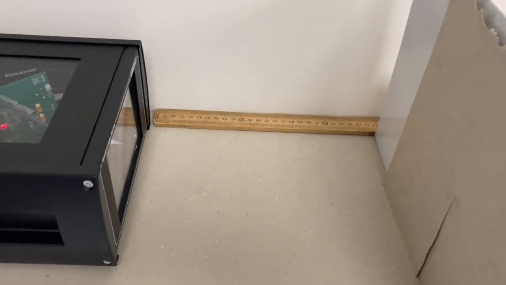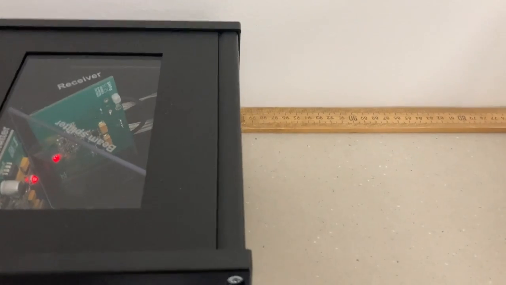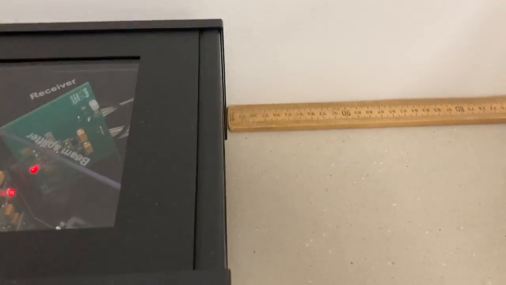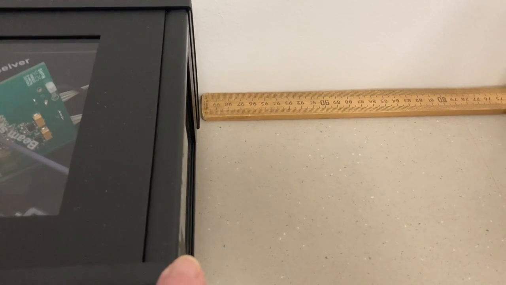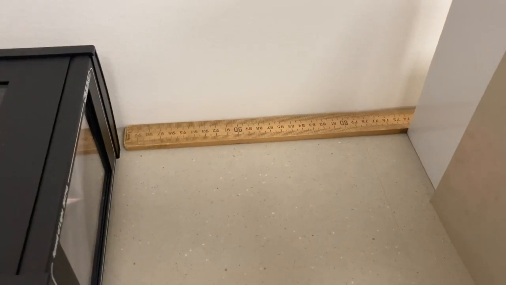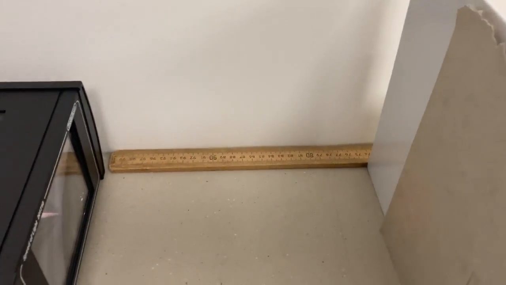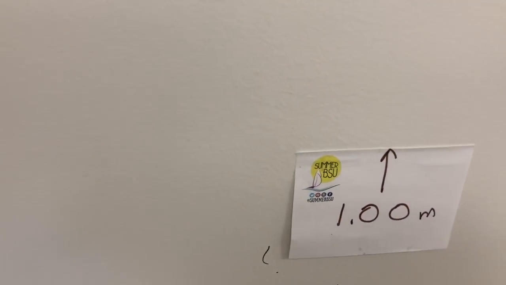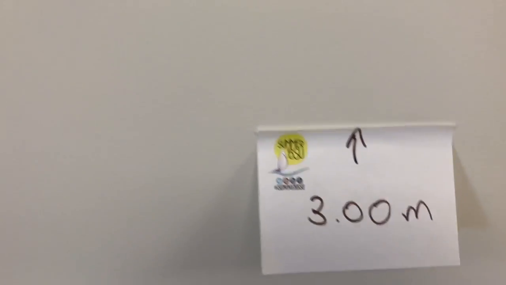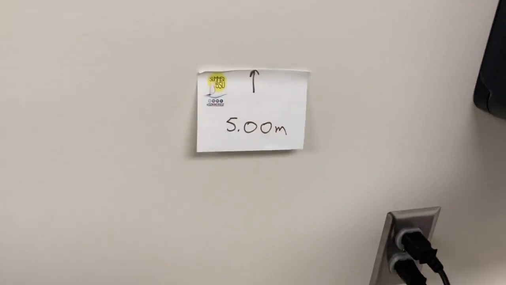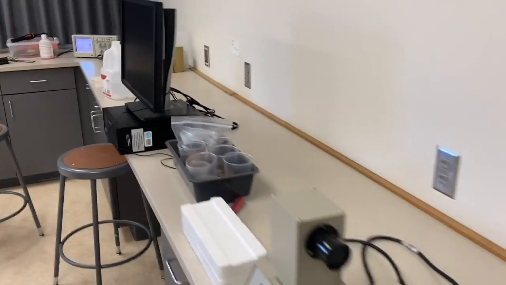And what we'll do is we'll be measuring the distance between the laser box and the reflector. And we'll be doing this for measurements of 1 meter, 3 meters, and 5 meters away from the system. All right, here's the apparatus. So this is what we'll be looking at.